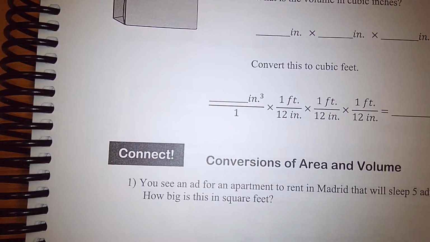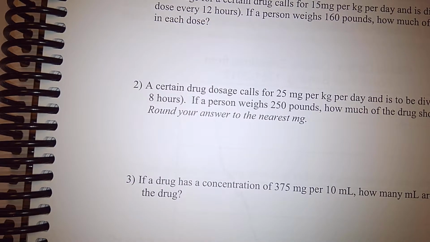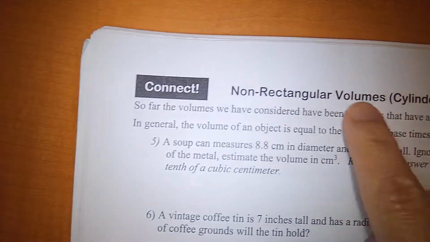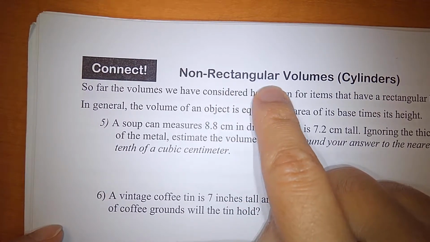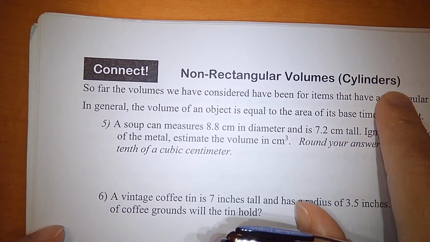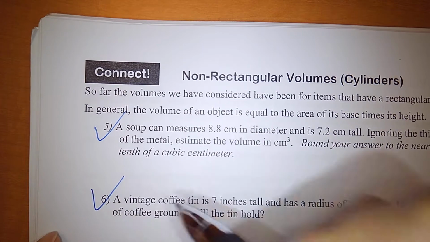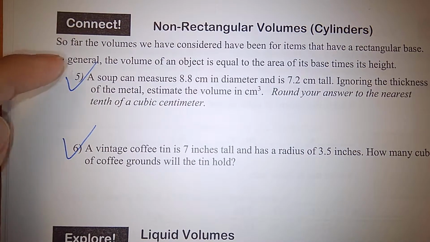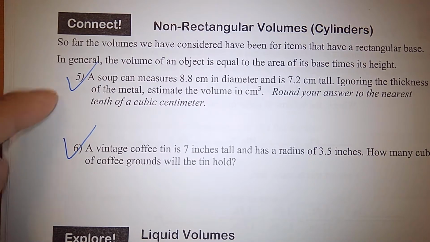Then let's come to page 174. Non-rectangular volumes, cylinders. Do both question 5 and 6. That's it for page 174.